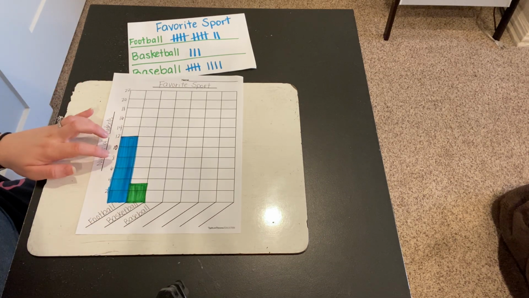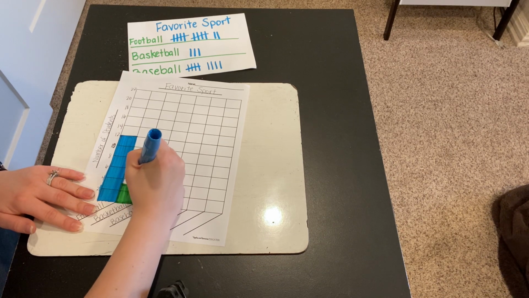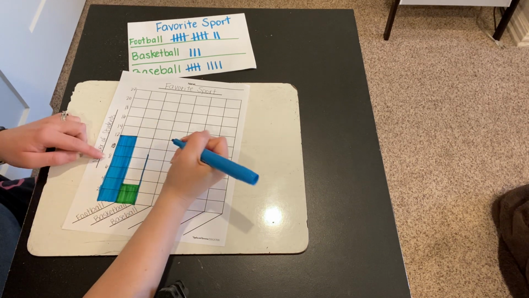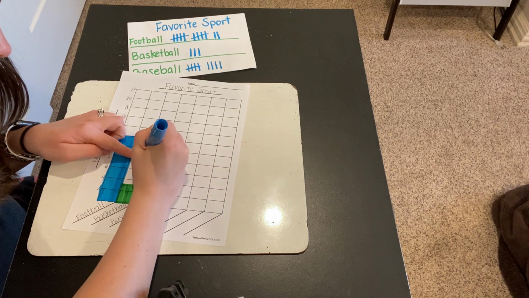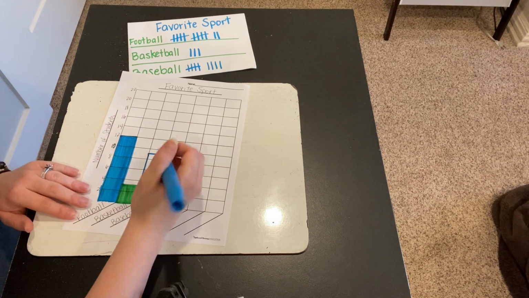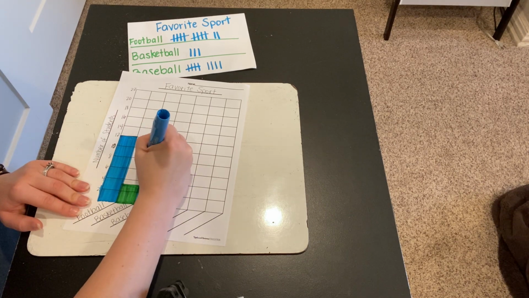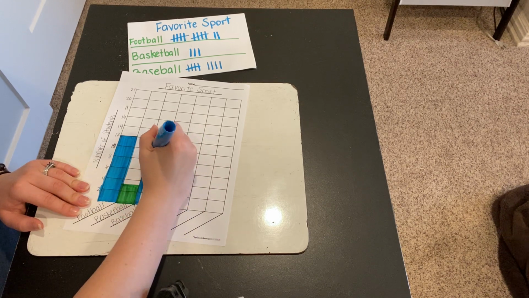It would come in between 8 and 10, right? Because 9 comes in between 8 and 10. So for my graph, I'm going to go up to in between 8 and 10, right in the middle, and stop there. And this will show 9. Just like that.